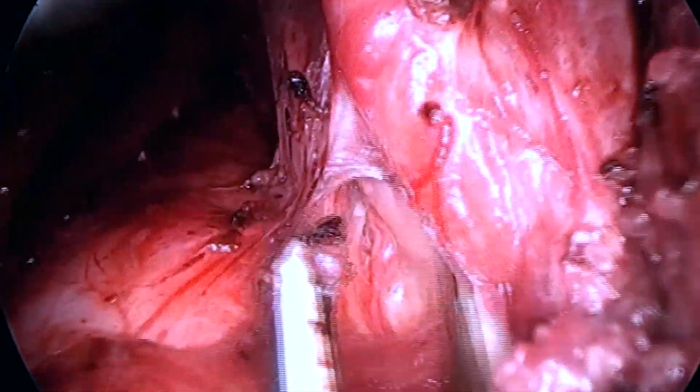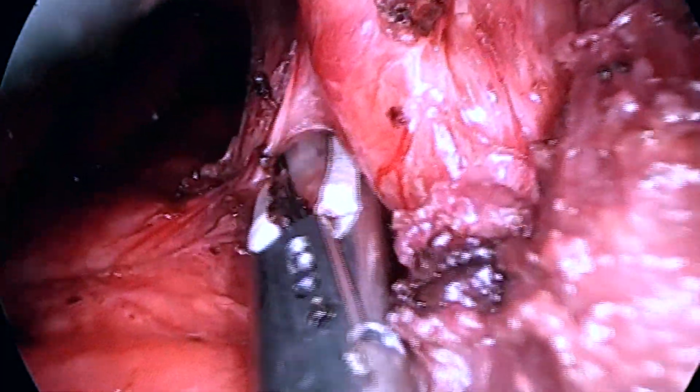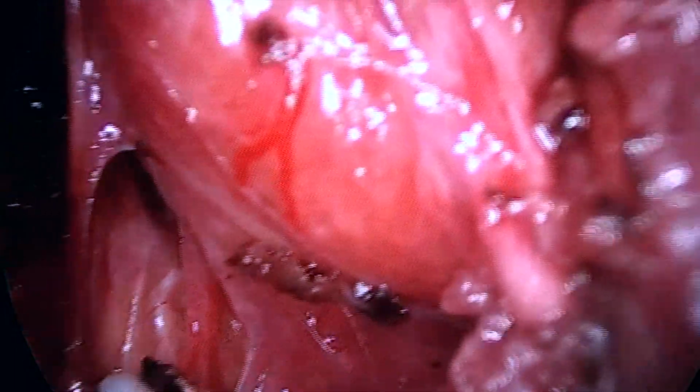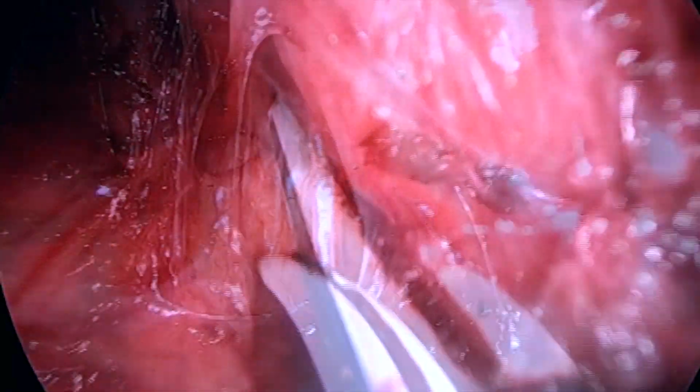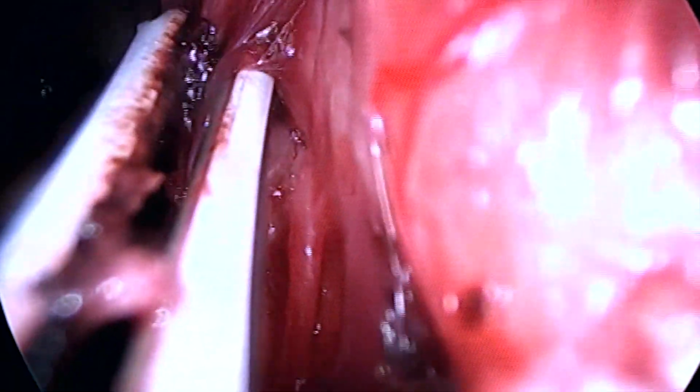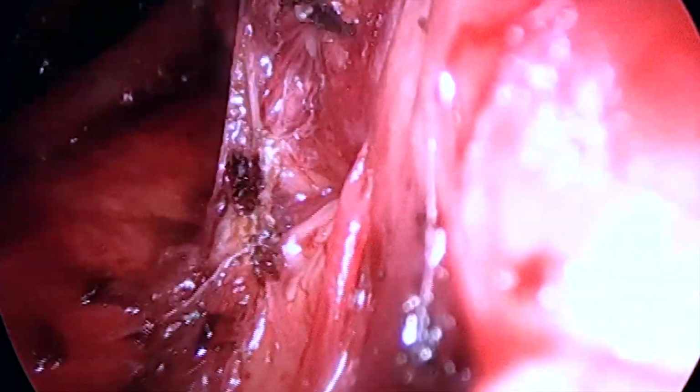A more mediolateral dissection into the Berry's ligament is then done to expose the recurrent laryngeal nerve. After identifying the nerve, a careful dissection of the Berry's ligament, maintaining and preserving the integrity of the recurrent laryngeal nerve, is done, which allows for further medial release of the specimen.